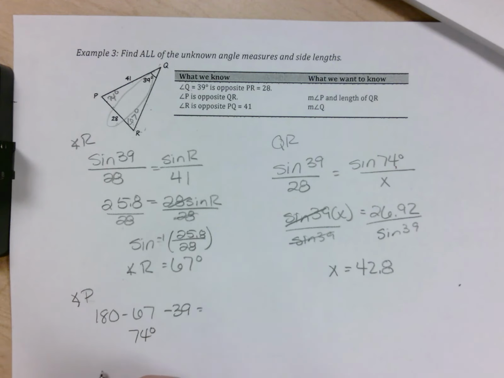So let's put all of our information together. The measure of angle R is 67 degrees. The measure of angle P is 74 degrees. And the length of QR is 42.8.